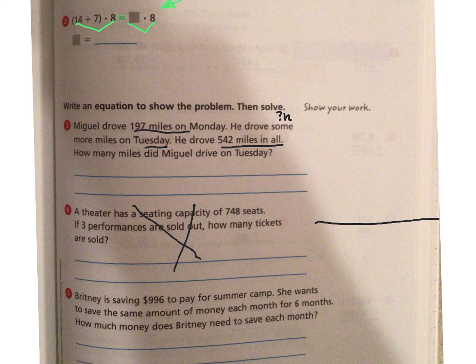Okay, he starts out with 197 miles on Monday. Then he drives some, so I have to add N. We don't know how many, and all of those add up to 542. So, plus. This is a plus problem, but in order to figure out the answer, we're going to have to subtract in order to figure out n.